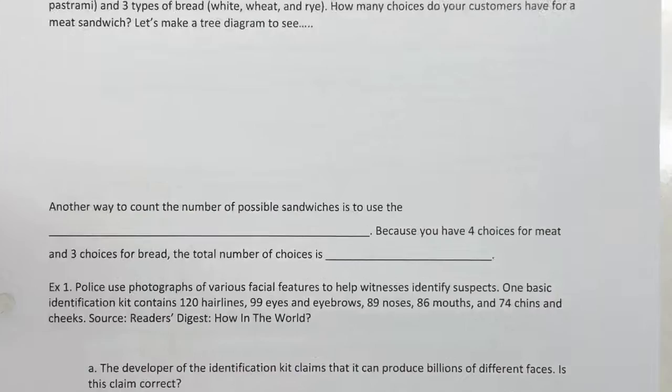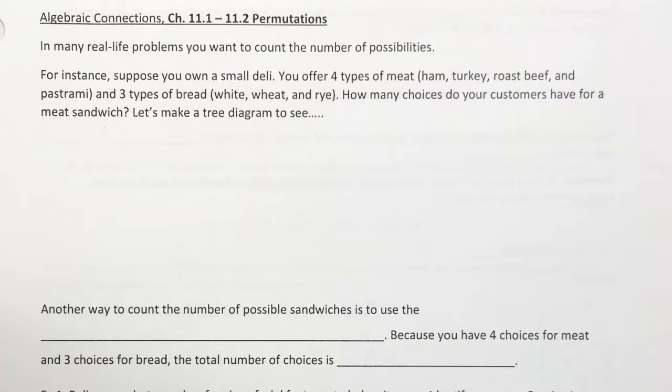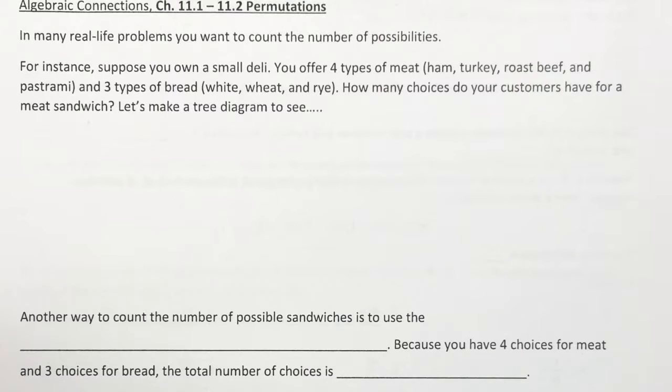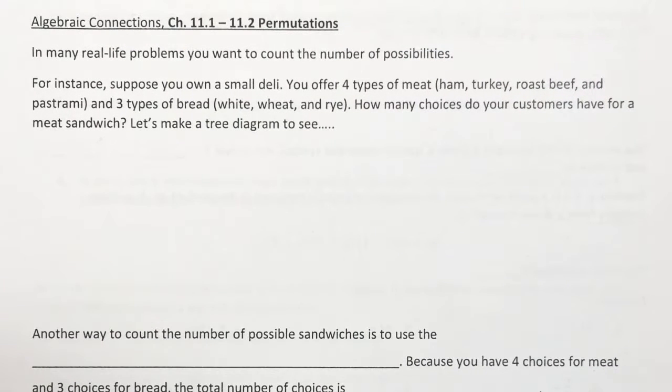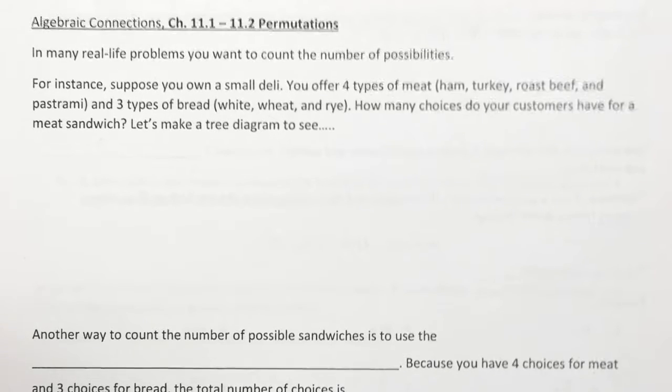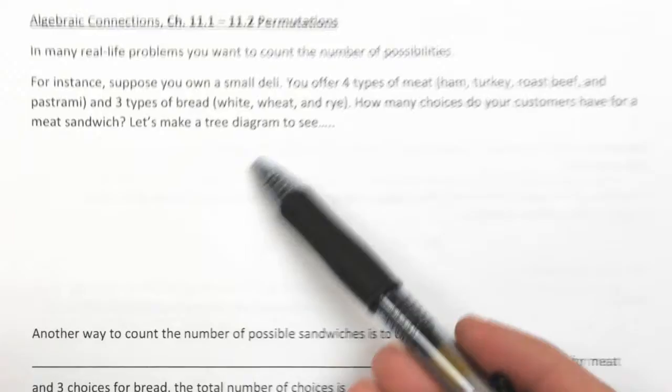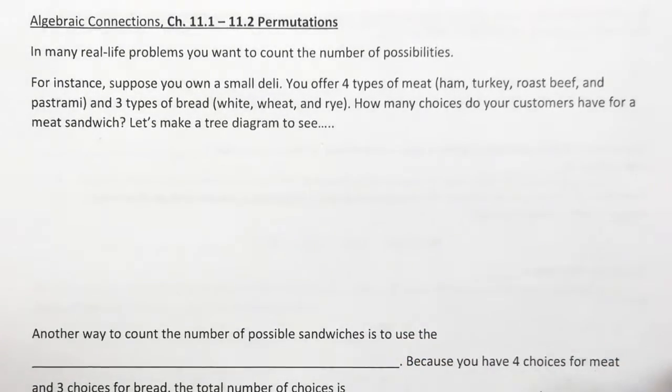Okay, here we go. So in real life problems, you want to find the number of possibilities when you're dealing with statistics. For example, say you own a small deli and you offer 4 types of meat: ham, turkey, roast beef, and pastrami, and you offer 3 types of bread: white, wheat, and rye. How many different choices could your customers have to choose a sandwich? Okay, so we're going to first make a tree diagram to see how many choices they would have.